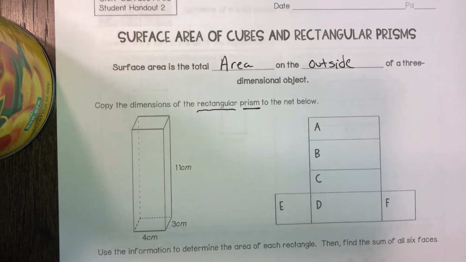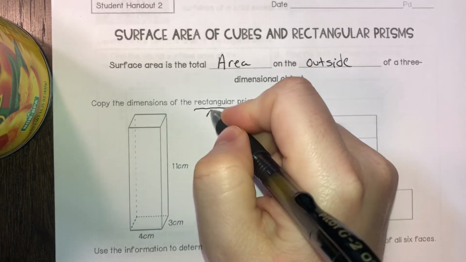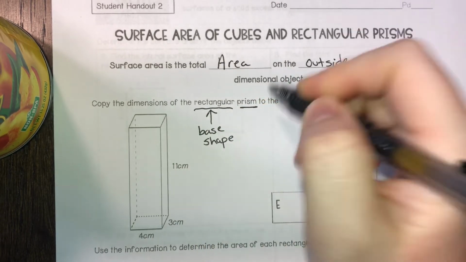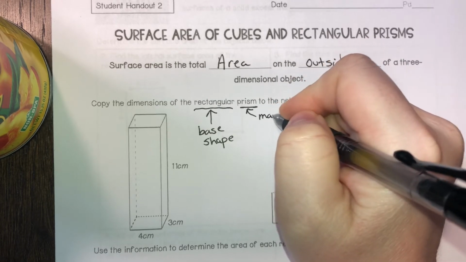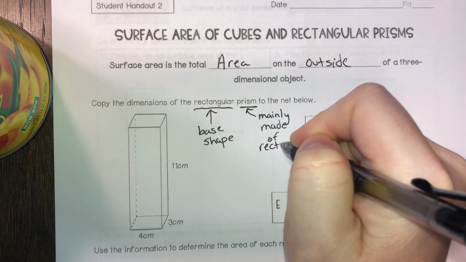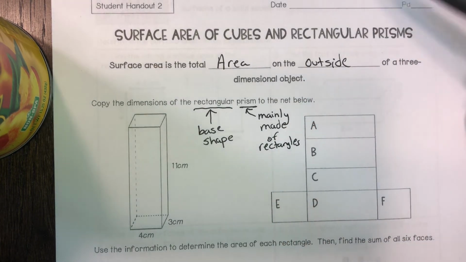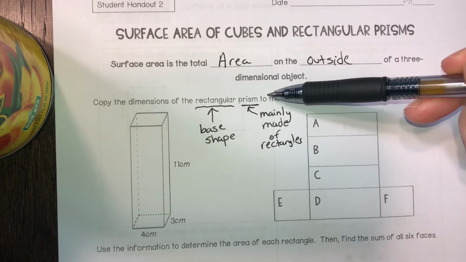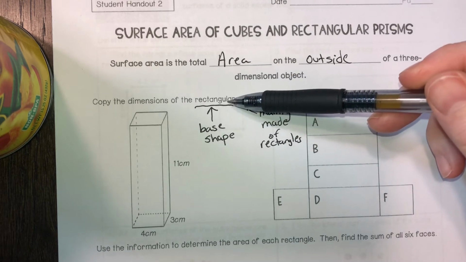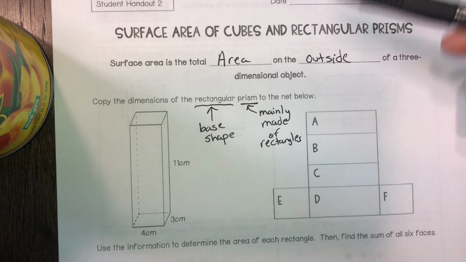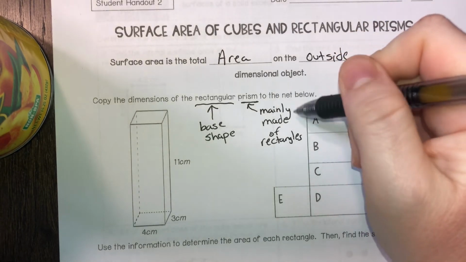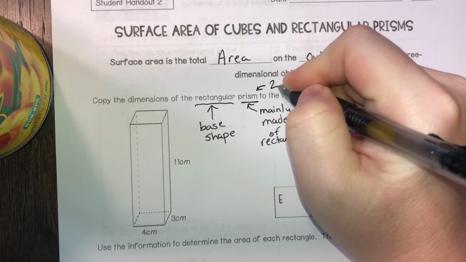All 3D shapes have a first name and a last name. First name here, rectangle, tells me the base shape is a rectangle. And the fact that it's a prism tells me it's mainly made of rectangles. Those are characteristics of prisms. Prisms are mainly made of rectangles and they have two bases. The first name tells me what type of base it is. There's another shape we'll talk about later called pyramids, and they have a little bit of a different characteristic. But prisms are mainly made of rectangles, and they also have two base shapes.